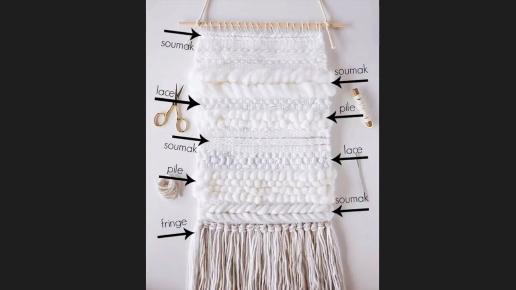Here you can see a weaving with a bunch of different techniques throughout, and we will learn how to make all of these. Fringe, sumac, pile, lace. When you think of rugs, I don't know if you know this, but rugs have a pile to them. So thicker shag rugs are considered high pile. And then lower, more like outdoor rugs, are a low pile.